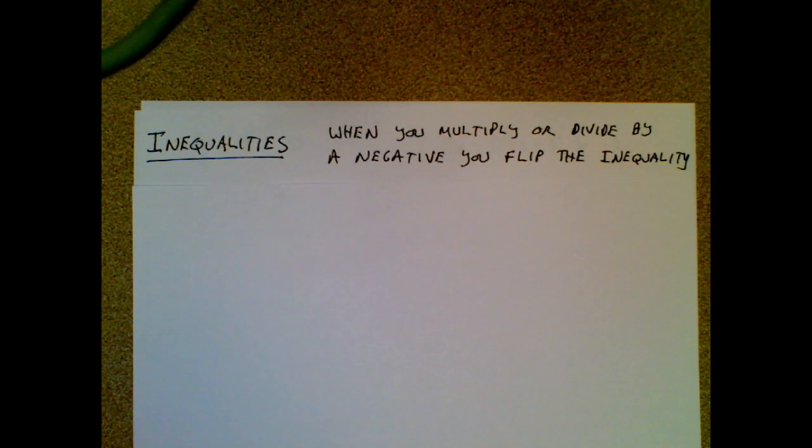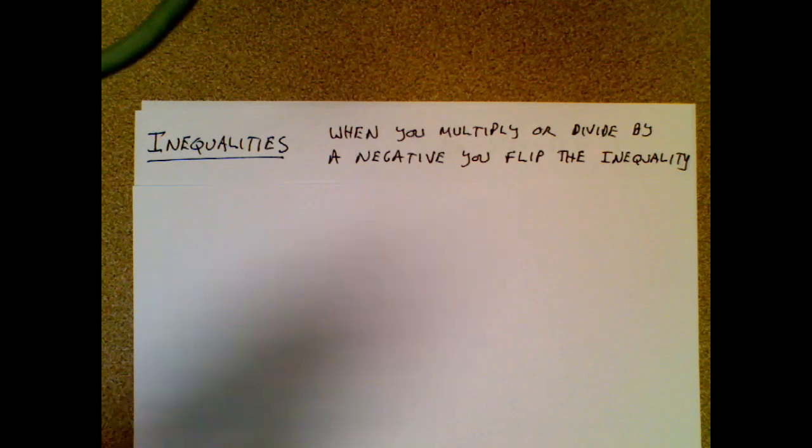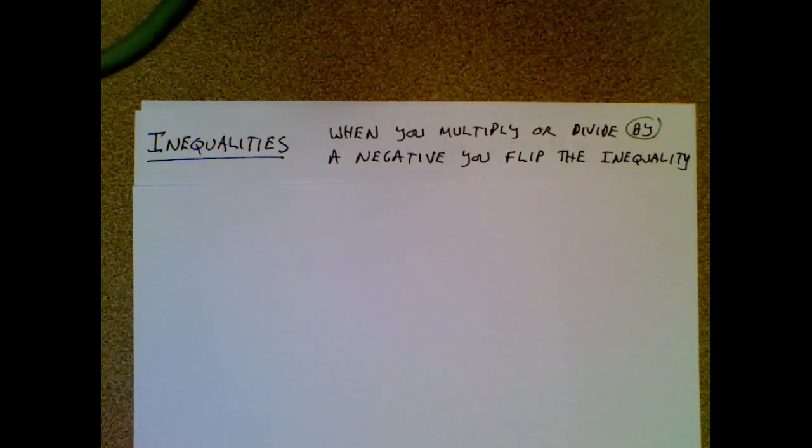There's a tiny loophole in the inequality solving world that I didn't tell you about on the first video, and it's this statement right here. When you multiply or divide by a negative, you flip the inequality sign. This is very important to know because you can get busted on a detail on this one, so let's look at a couple examples.